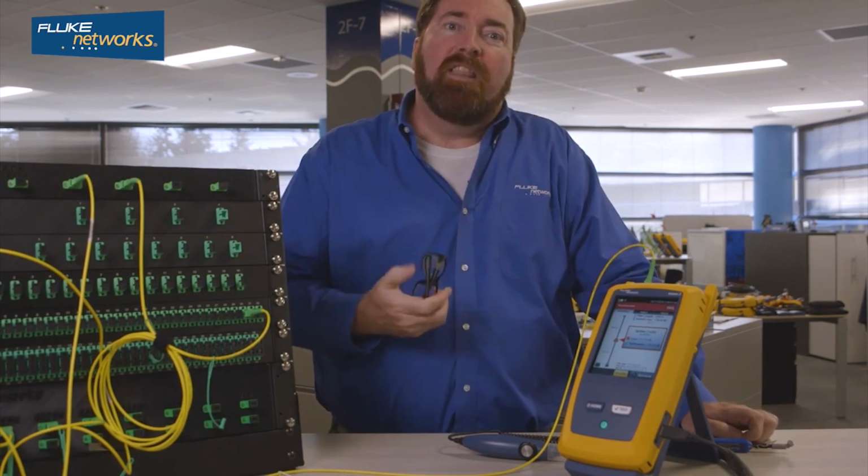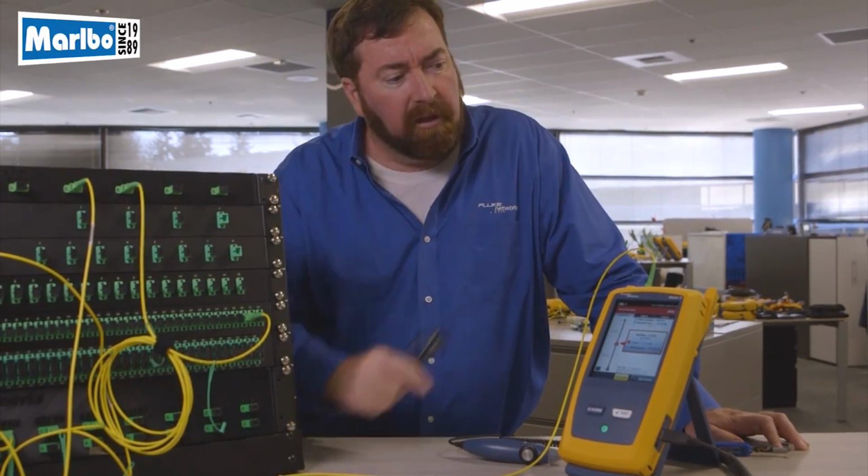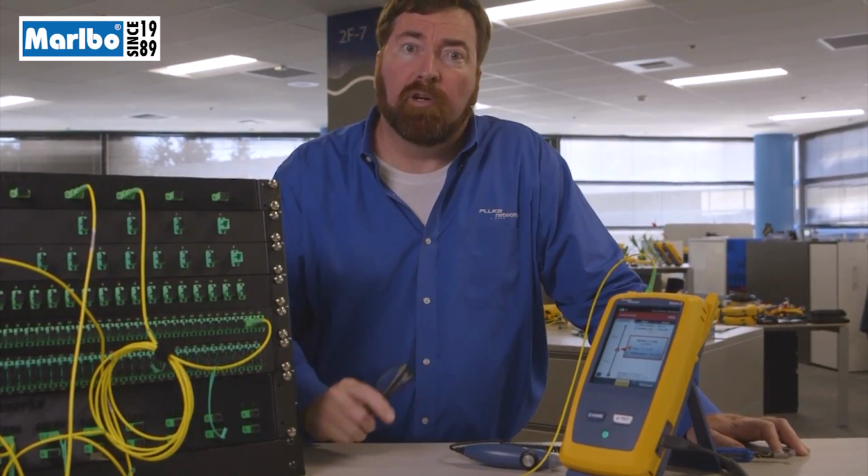Anyways, one of the features of our new high dynamic range OTDR, the latest member of the Versiv family.